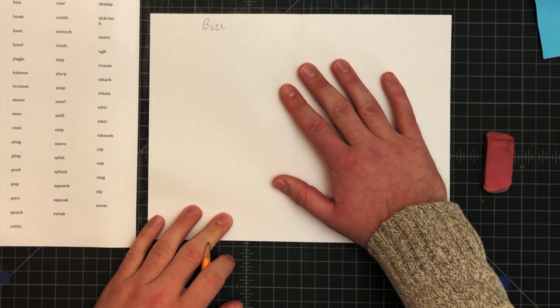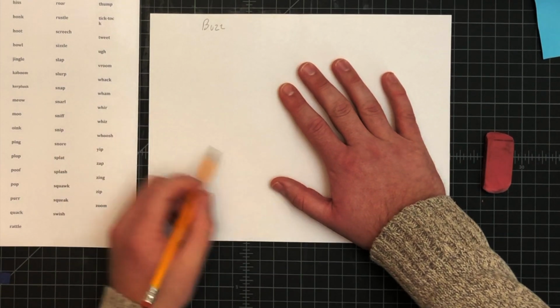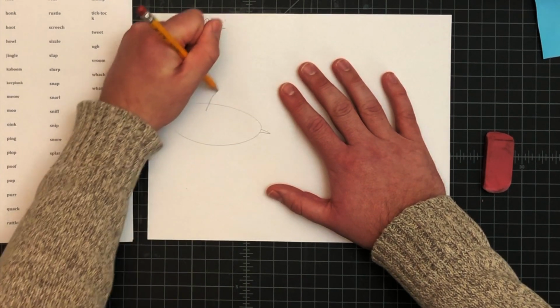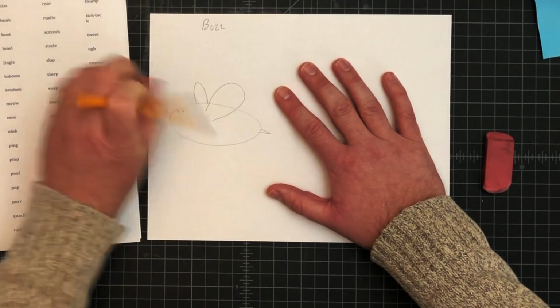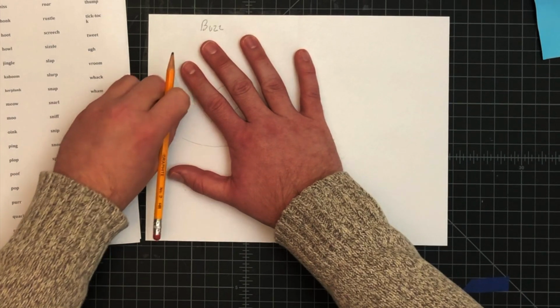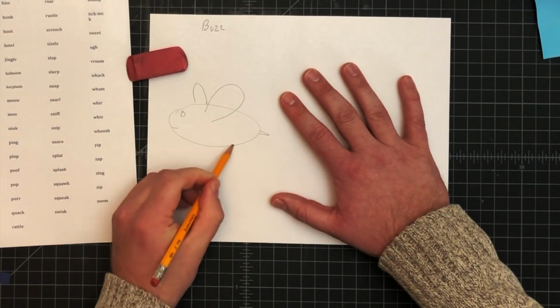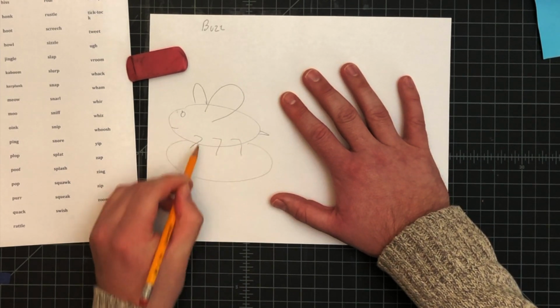So let's talk about buzz. Typically what you would have is somebody going, well, we need a bee. So I'm going to draw a quick bee. There's a wing, there's a wing. We only have one eye on this side. So an eye, a mouth, some legs, and maybe we're on a flower.